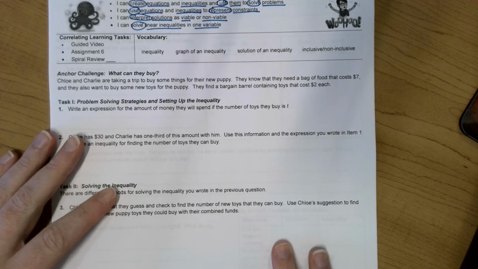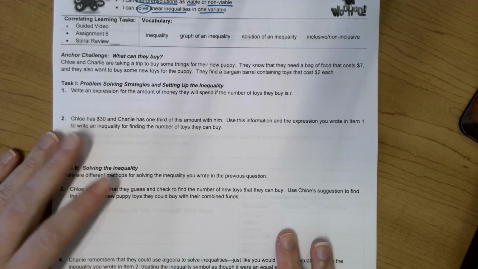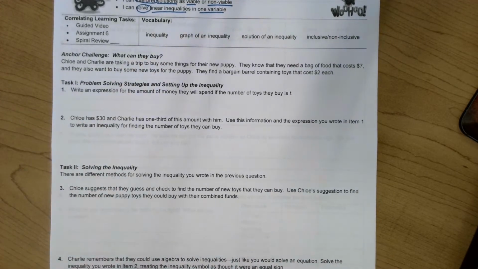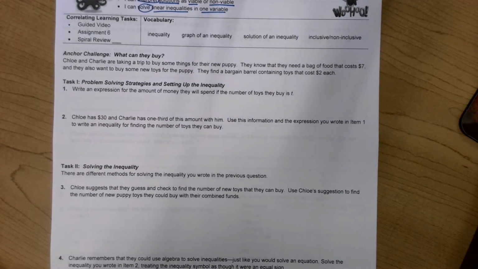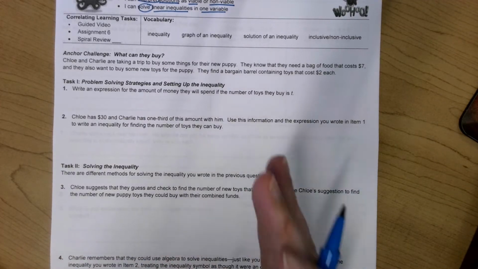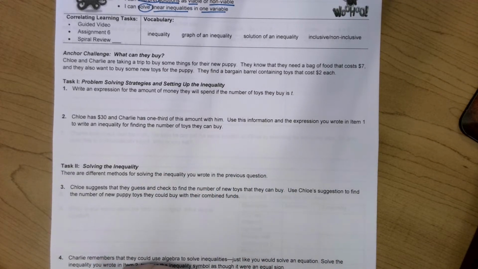Okay, so let's move on to our anchor challenge. Chloe and Charlie are taking a trip to buy some things for their new puppy. They know that they need a bag of food that costs $7, and they also want to buy some new toys for the puppy. They find a bargain barrel containing toys that cost $2 each. Okay, so we've got Chloe and Charlie. They're going to buy dog food and some toys.